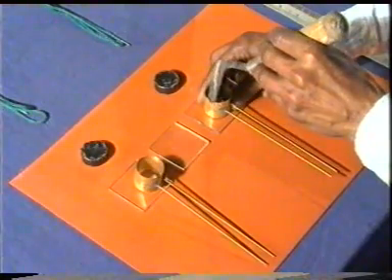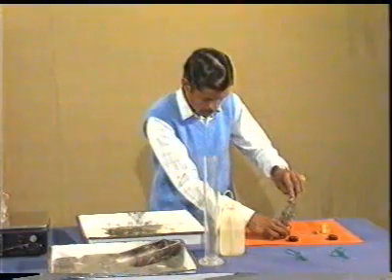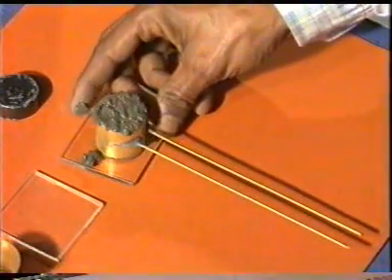Fill the La Chatelier's mold lying on the glass plate with the prepared cement paste.